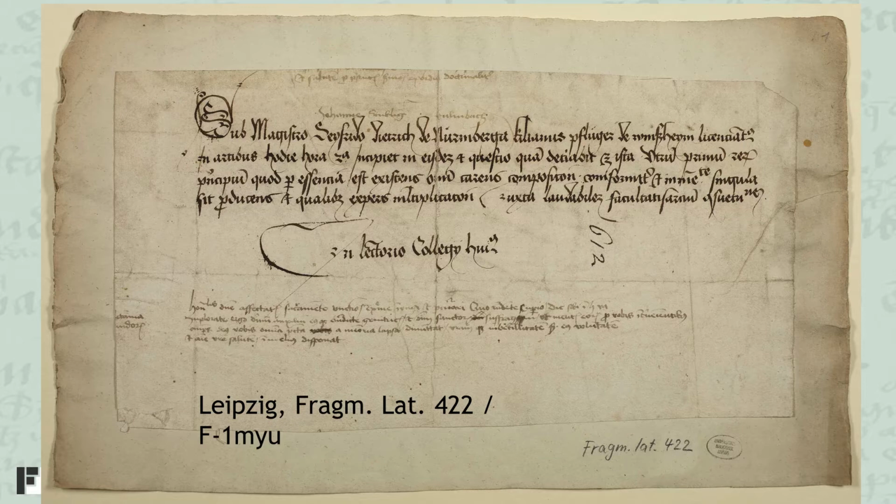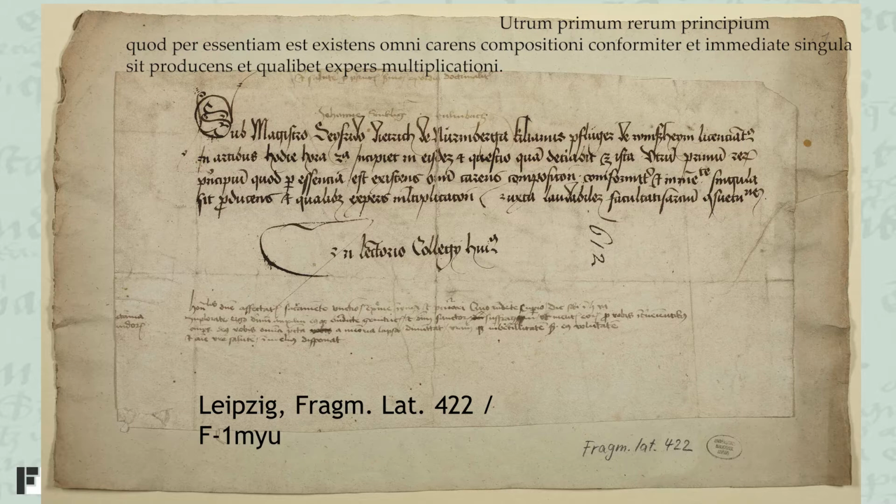And it's under the master, I think, Seifrido Litzig, the Nuremberg. So somebody from Nuremberg. It's Kilian Pfluger de Winsheim, Licentiatus in Artibus, Licentiatus in Arts. Today, at the second hour, will incept in arts, and the question which he will determine is this one. Utrum primum rerum principium quod per essentiam est existens omnicarens compositioni conformiter et immediate singula sit producens et qualibet expense multiplicationi.